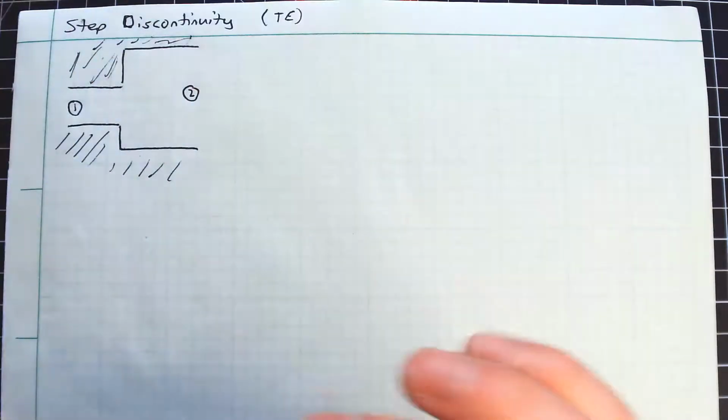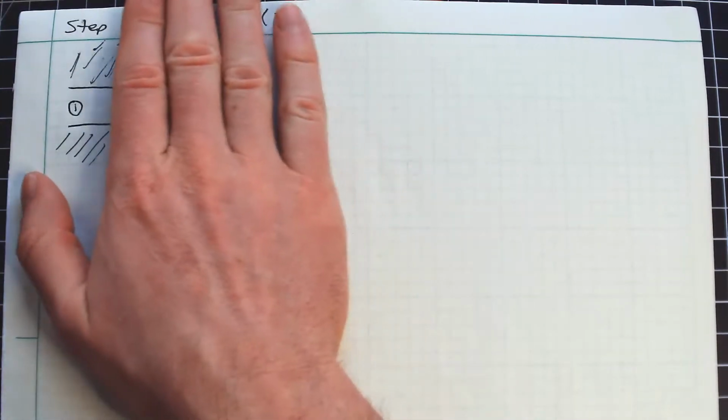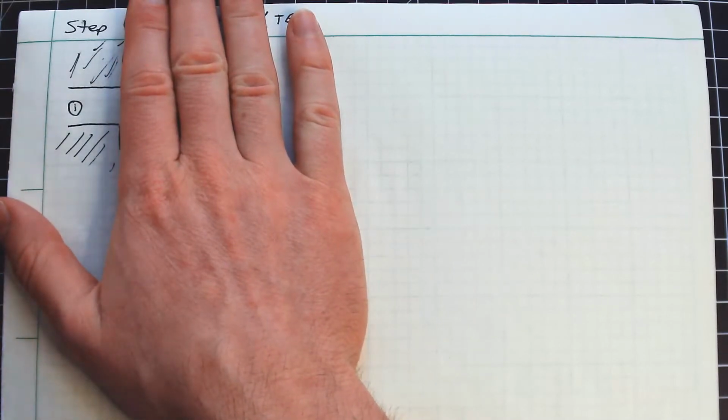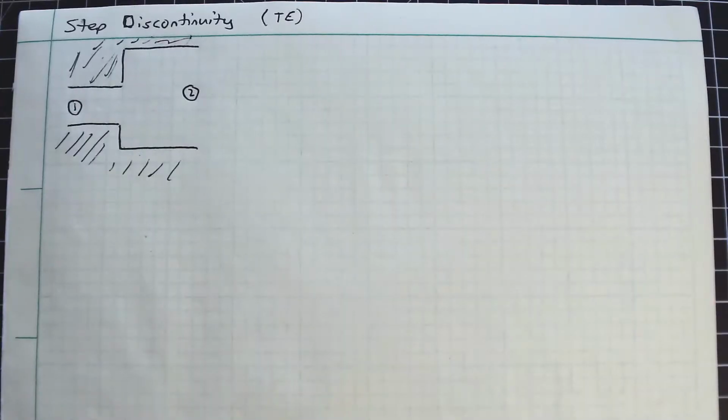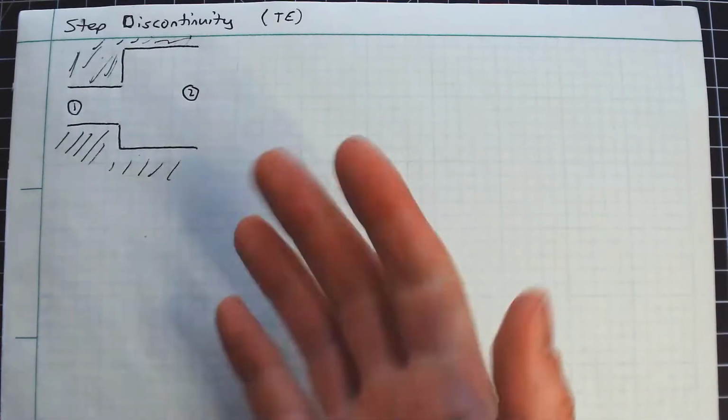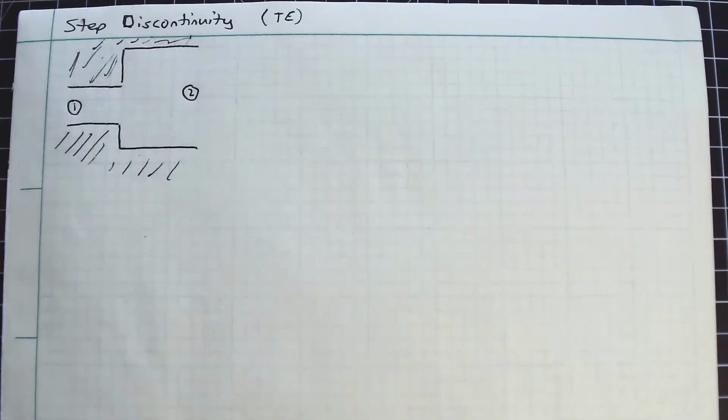And you notice I have what's called a step discontinuity, right? So you imagine this going on forever in that opposite direction, and all of a sudden it reaches this point where the waveguide suddenly opens up and then wants to keep on going out this way. So the question is, how do I calculate the total electric field in a situation like this?